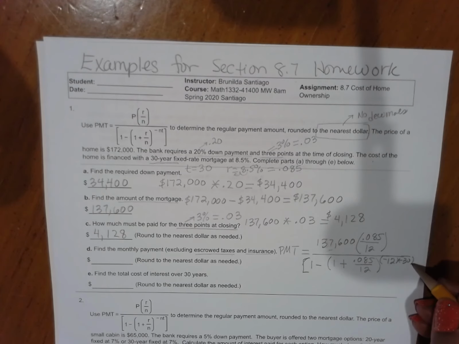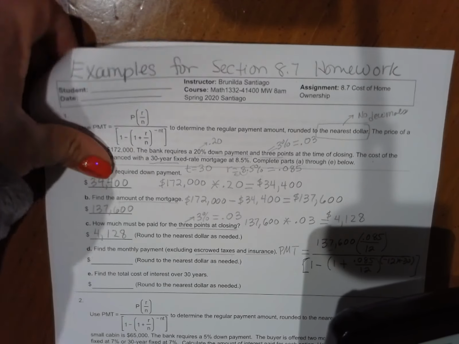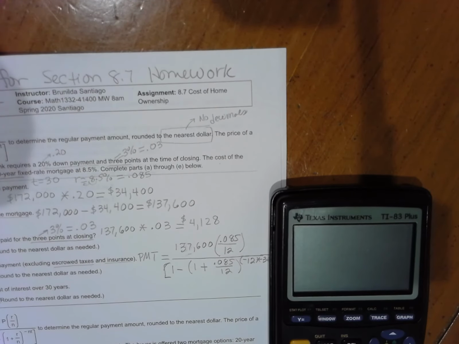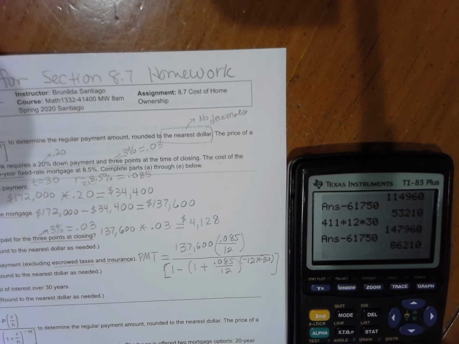Close the exponent with the parentheses and close the bracket. So I'm going to bring the graphing calculator, and remember that her name is Dora de Calculadora. So Dora is going to assist us with this calculation.